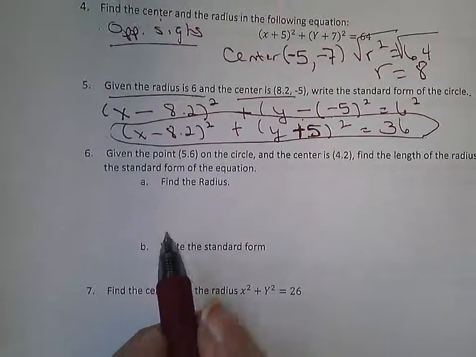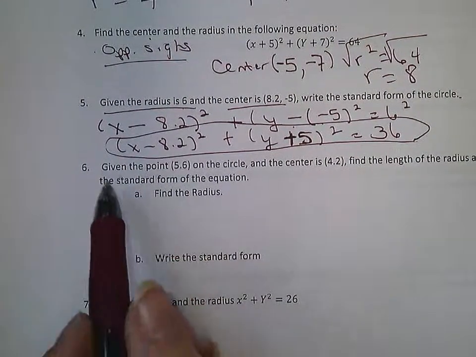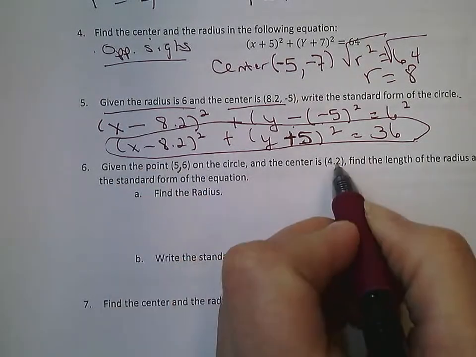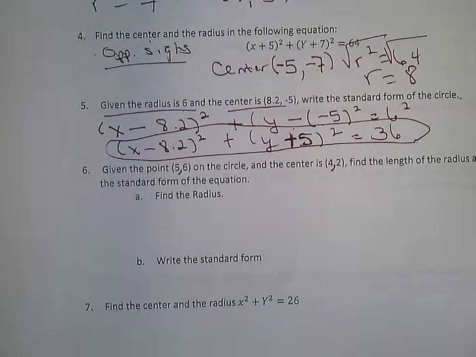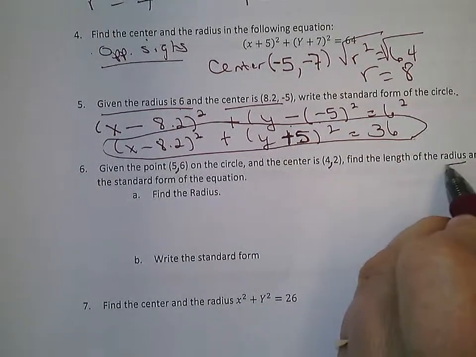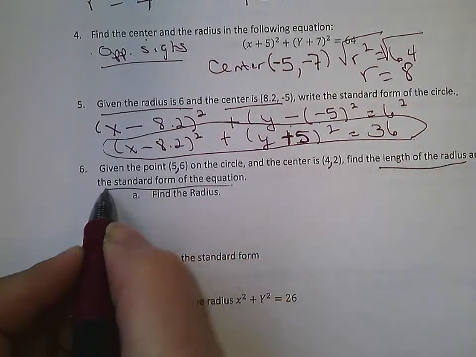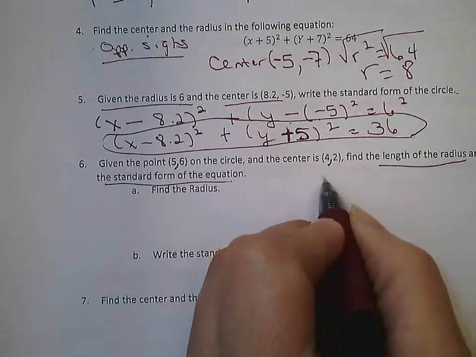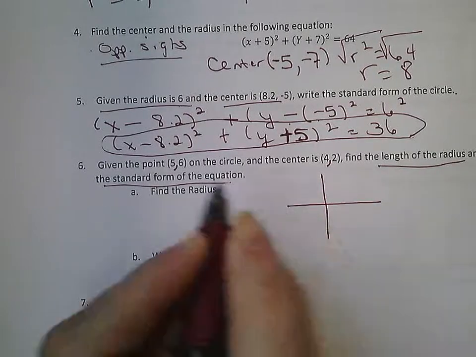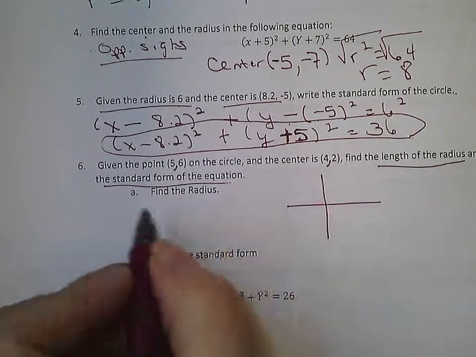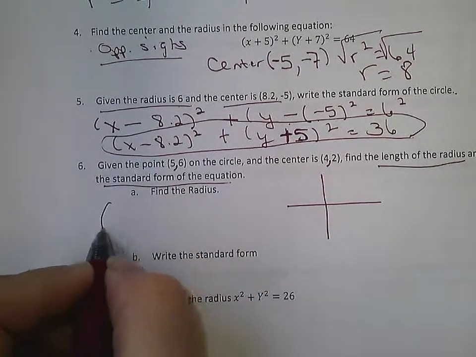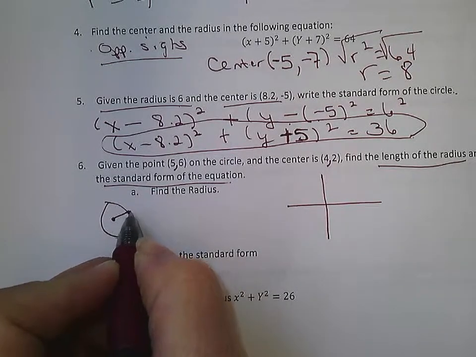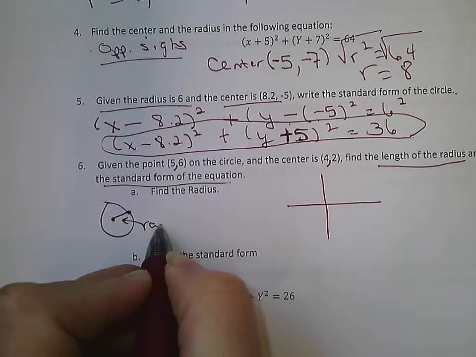The next part we're going to look at is: given the point 5, 6, and the center 4, 2, find the length of the radius and write the standard form of the equation. So how are we going to do this? The easiest way that I have is I would graph these. I'm going to graph the center first, because we know that the distance from the center of the circle to any point on the graph is the radius.